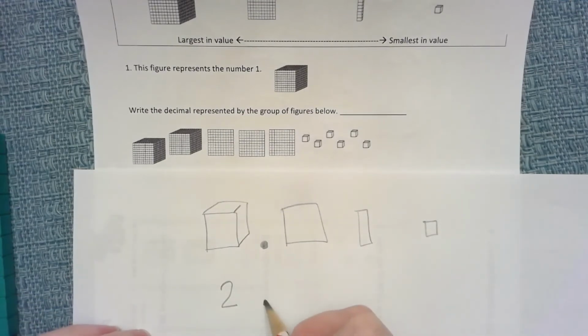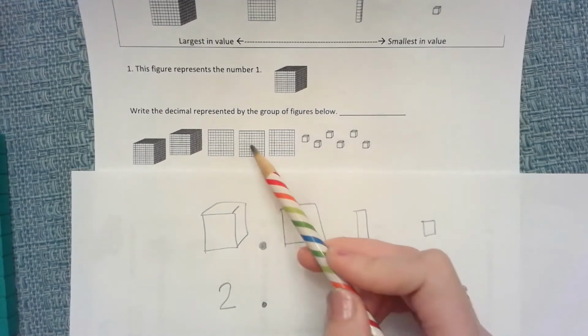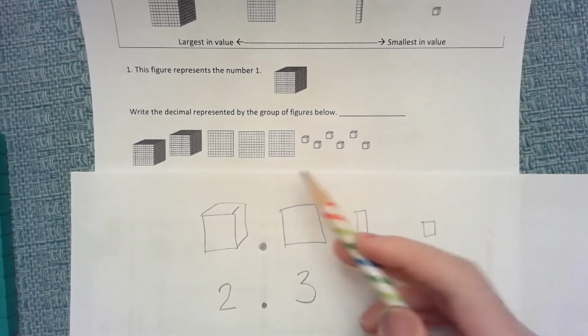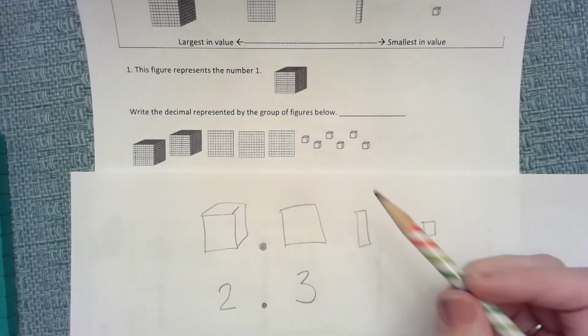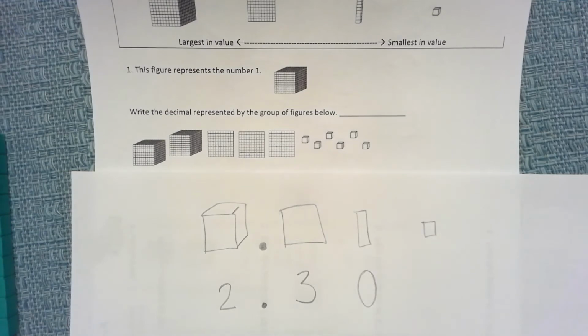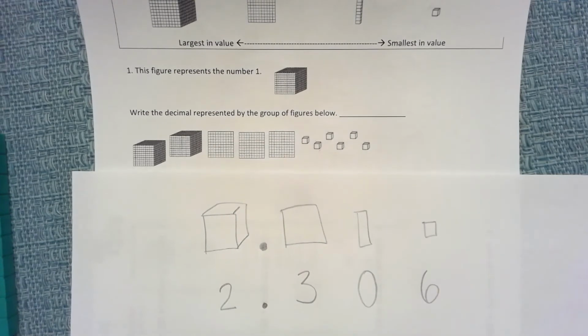I bring my decimal point down, and then I look at how many squares I have. 1, 2, 3. I'm going to put a 3 under my squares. Do I have any sticks? I look up here and the answer is no. And that's okay. If I don't have any sticks, I put a 0 in that place because I don't have any. Last but not least, I look at the tiny guys, and in this case I have 6 of them. I am already done. That is all I had to do.